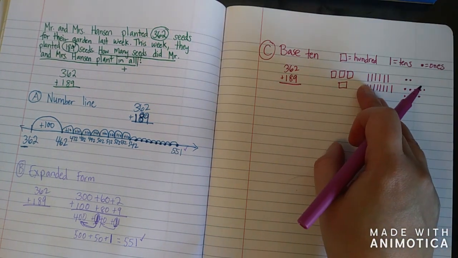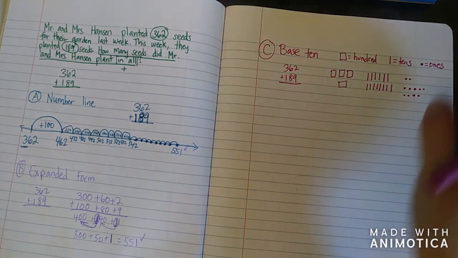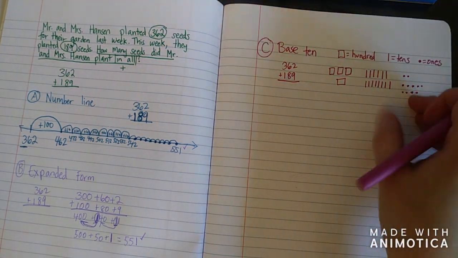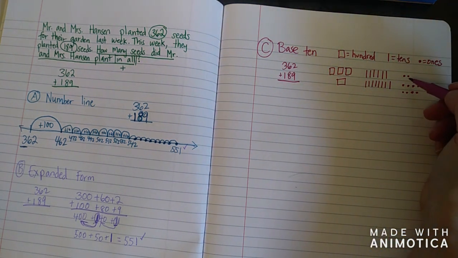We always start in our ones place because if we have extra tens, we need to move that over to our tens place, and then our tens, if we have extra hundreds, we need to move that over to our hundreds place. So to make it easy, we're going to start from right to left. So let's count our ones first.